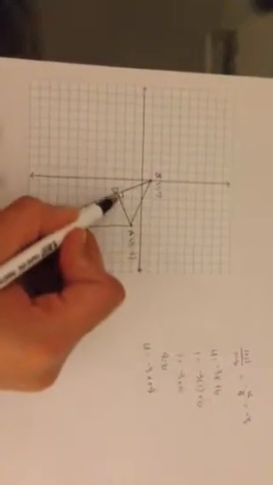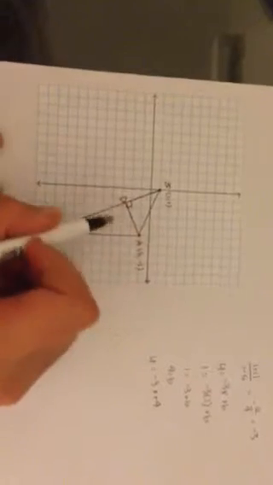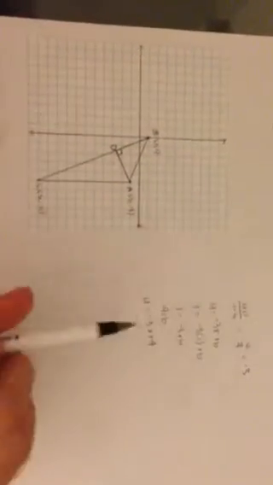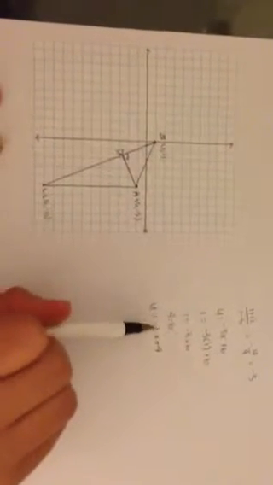And now we need to find the equation of this line. So the first thing we need to do is find the slope. We know that since it's perpendicular, the slope will be the opposite reciprocal of -3, which will make it 1/3. So it will be a positive 1/3. Now we need to find the y-intercept for this line. So y is equal to 1/3 x plus b.